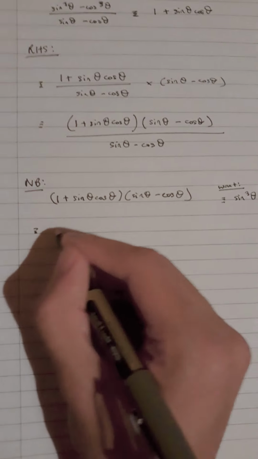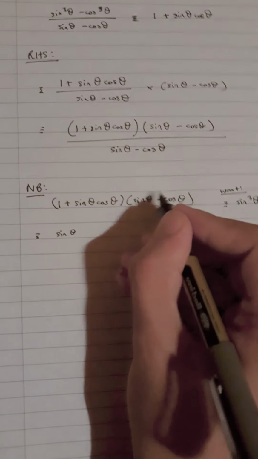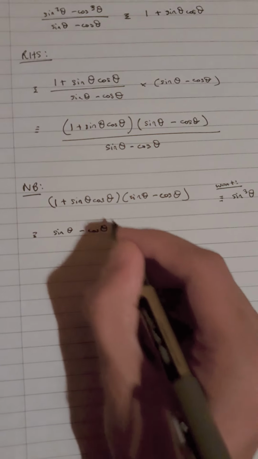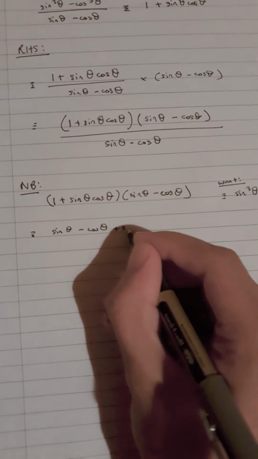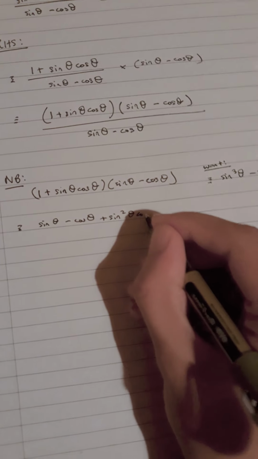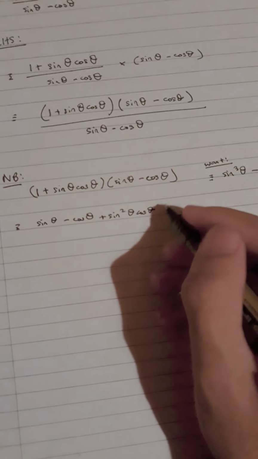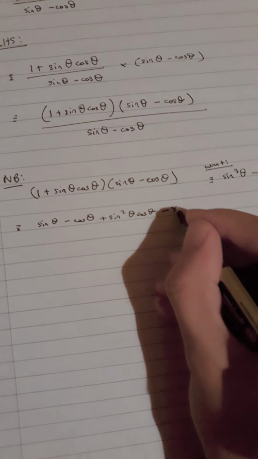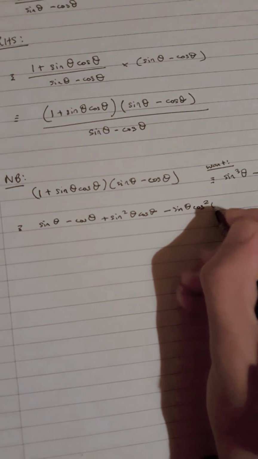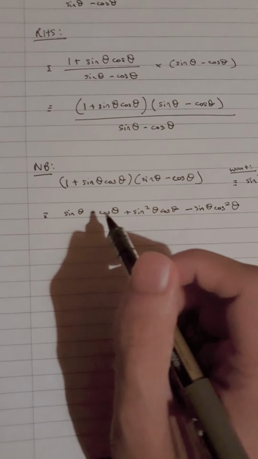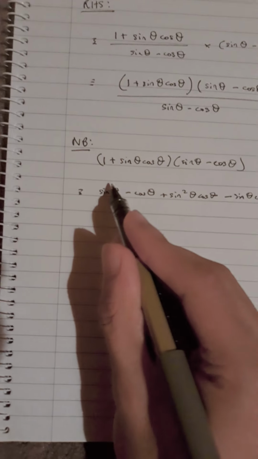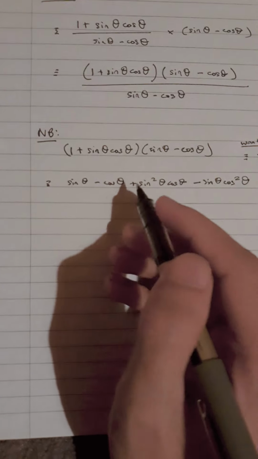So we have sine theta minus cosine theta plus this times this, which is sine squared theta cosine theta, and then this times this, which is minus sine theta cosine squared theta. So we want it in this form, and let's just see. So we have sine theta, we have cosine theta.